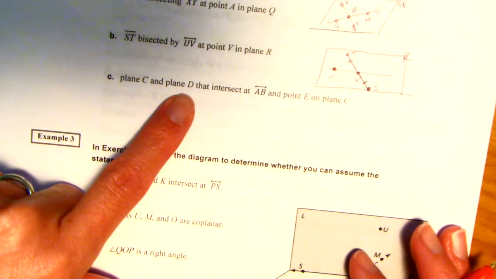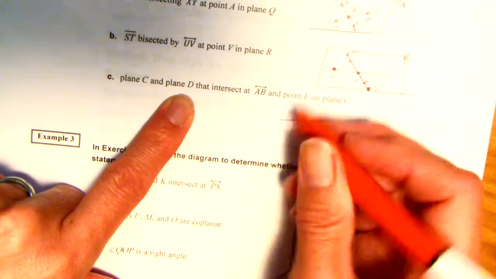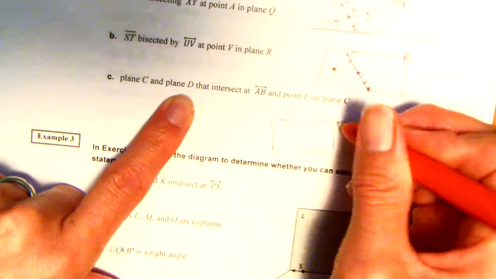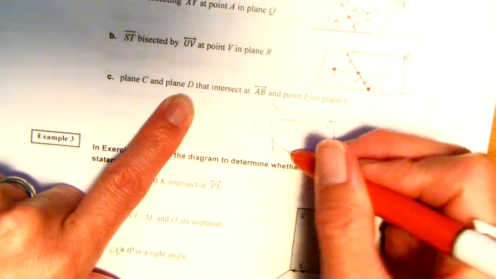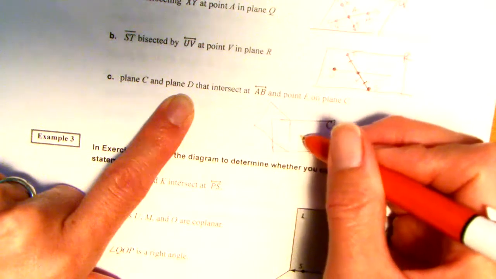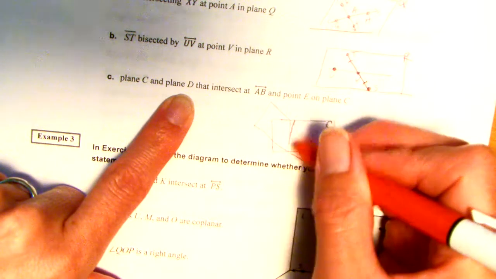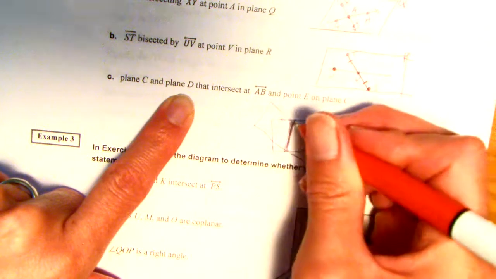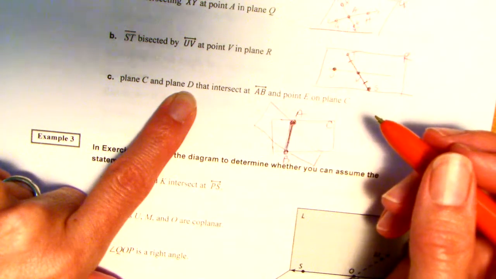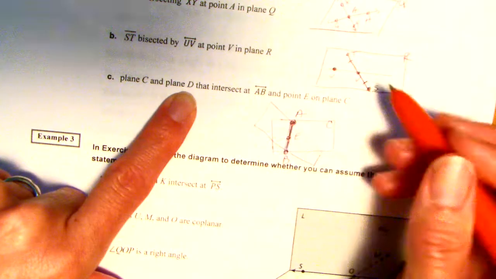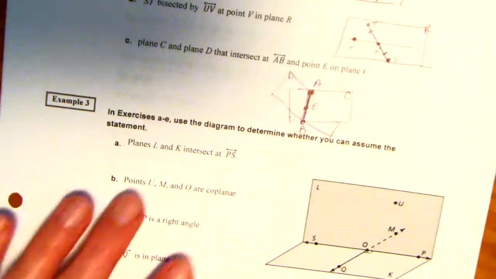And plane C and plane D intersect. I hate drawing these. Okay, let's try it. I need a plane C and a plane D. It's intersecting. That's pretty bad. Intersecting at this line right here, and we'll call it AB. We'll say E is on that line. Call this plane D. Yeah, good luck with that. I hate drawing those.